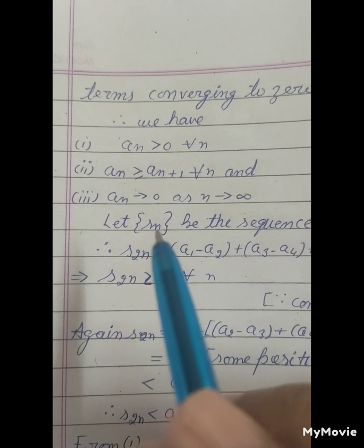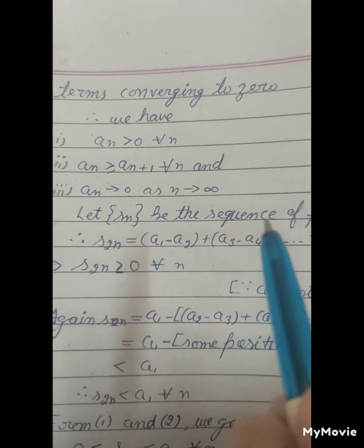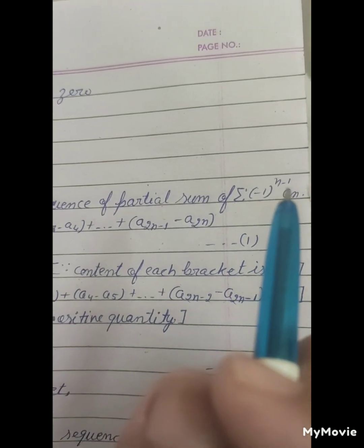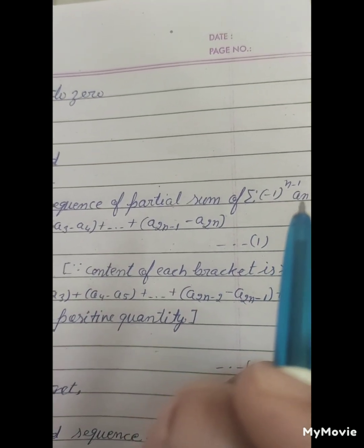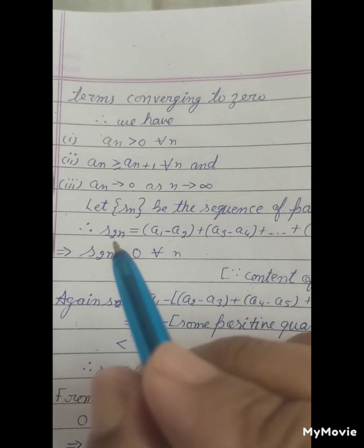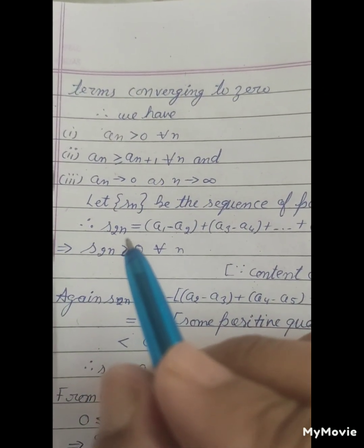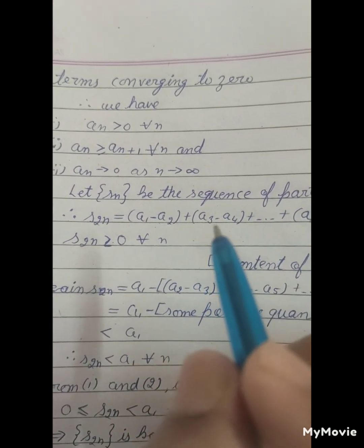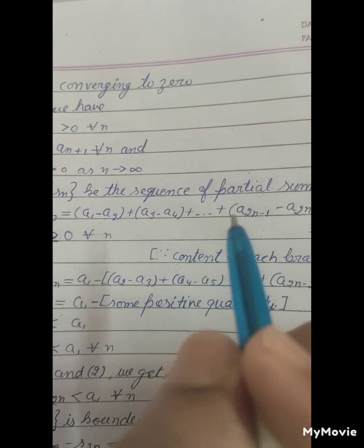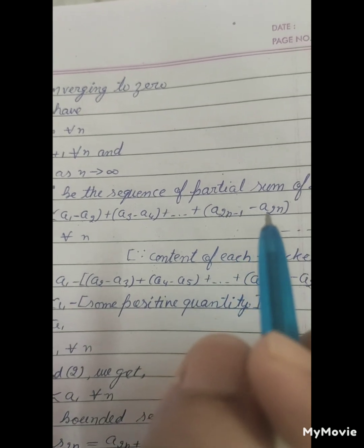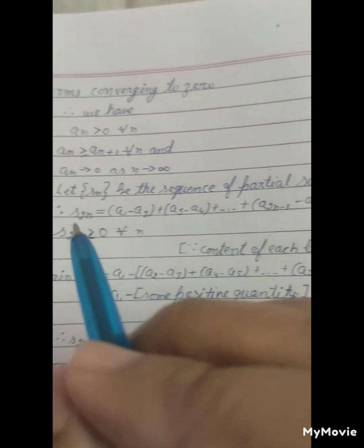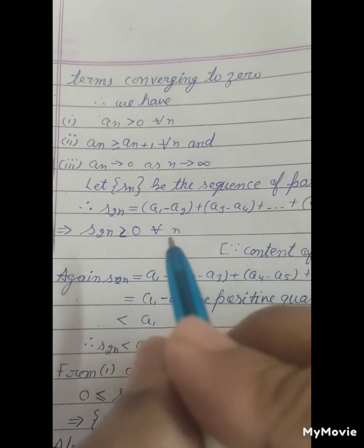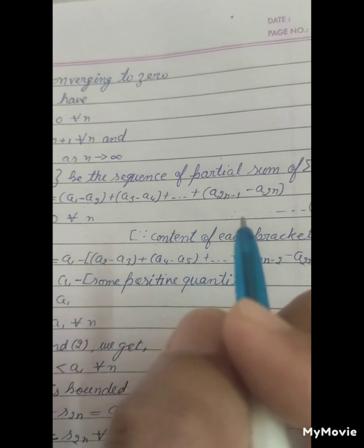Let S_n be the sequence of partial sums of the series sigma (-1)^(n-1) a_n. So S_2n equals a1 minus a2 plus a3 minus a4 plus so on, plus a_(2n-1) minus a_2n, which implies S_2n is greater than or equal to 0 for all values of n.